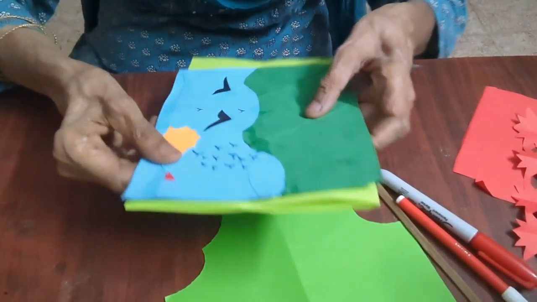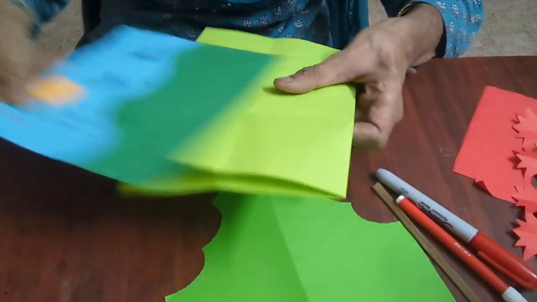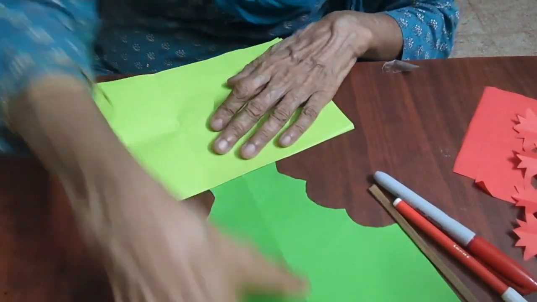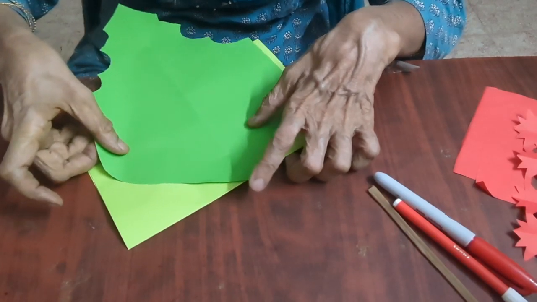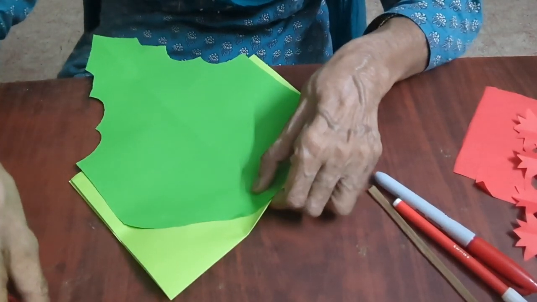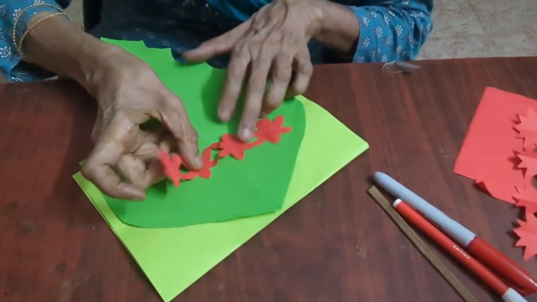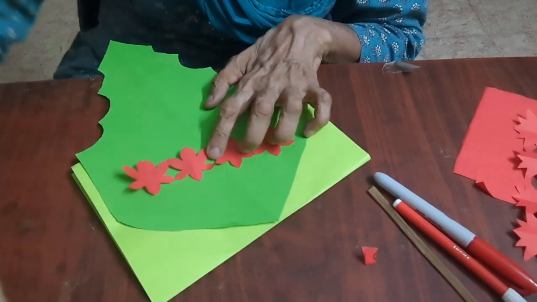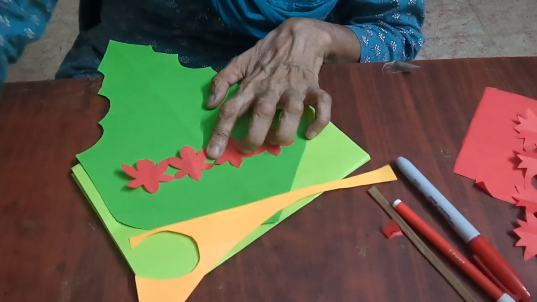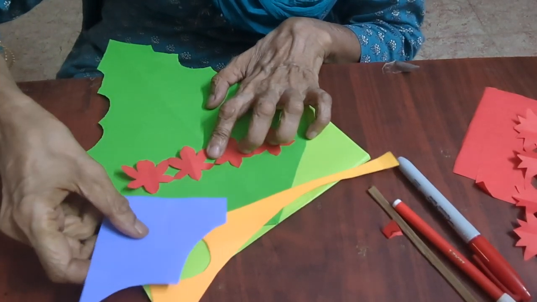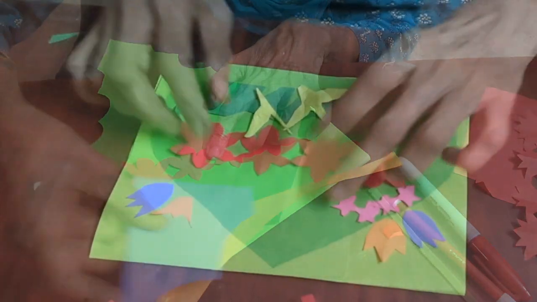So I can cut it to that, and I want to stick this on this like this, and then maybe I can arrange the flowers, and maybe I can make some yellow flowers or violet flowers and more greenery.